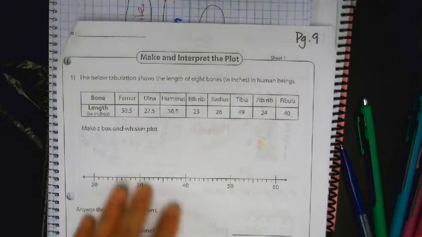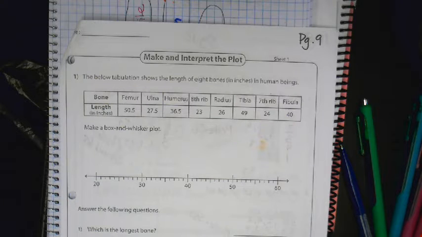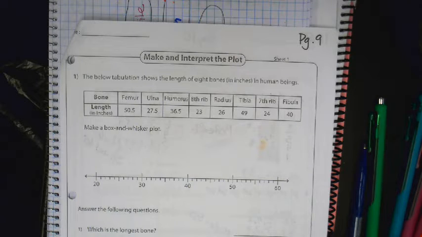Okay, let's do page 9. You don't seem thorough. What happened? I don't. Because there's so much stuff I gotta teach you from this. Yes. Why is there a box? What's the box for?